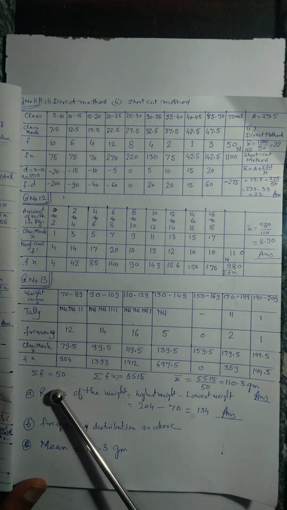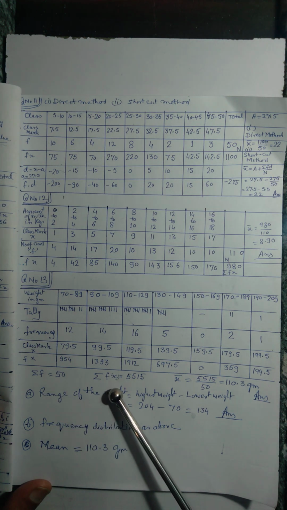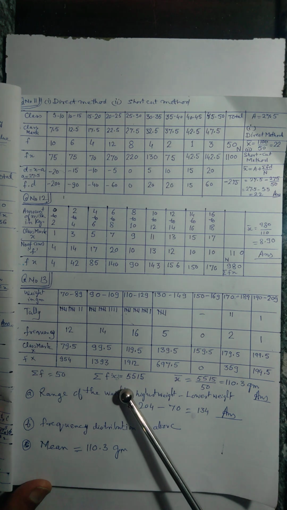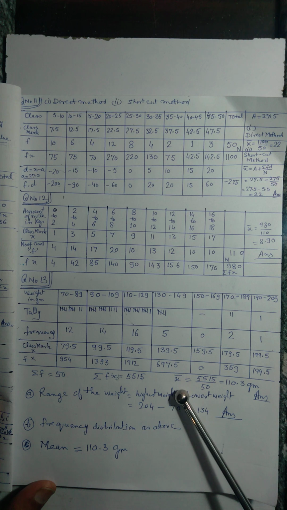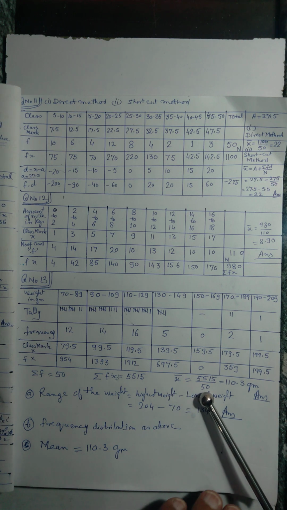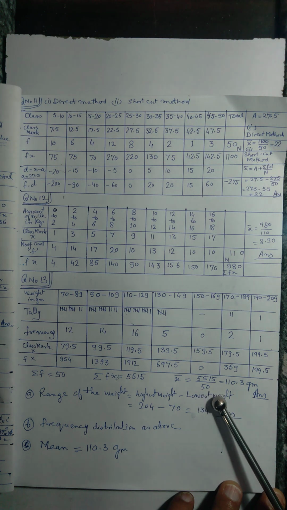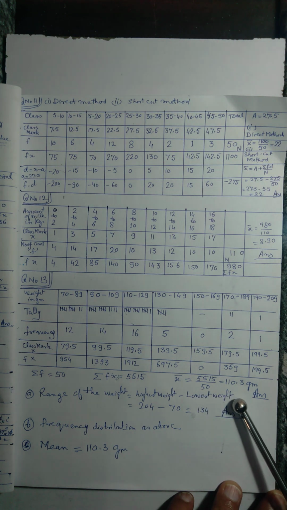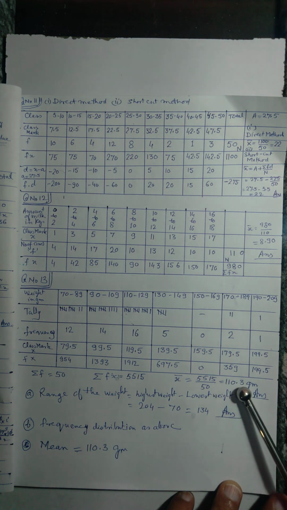So the summation of f means frequency. Total frequency is here 50. Sigma fx means the sum of the product of the frequency and class mark, that is 5515. So x bar, that is mean. So 5515 divided by 50, it will be equal to 110.3 grams. This will be the mean.